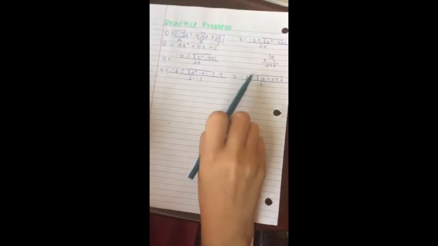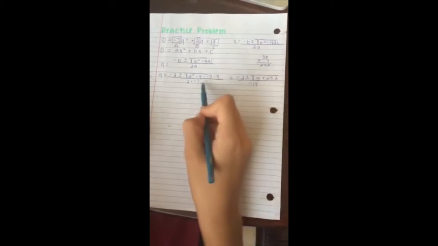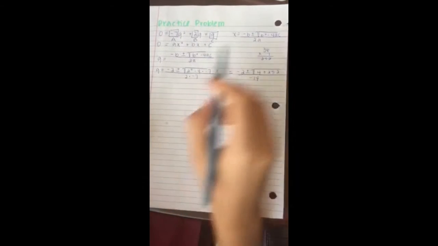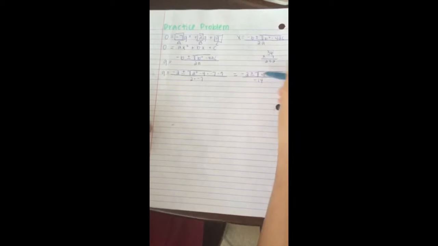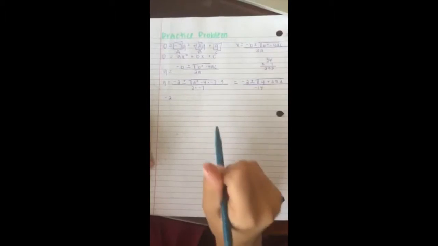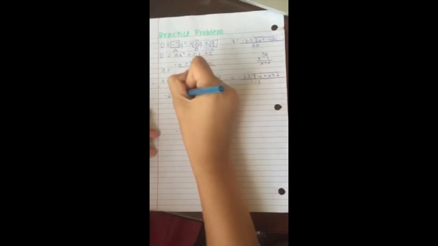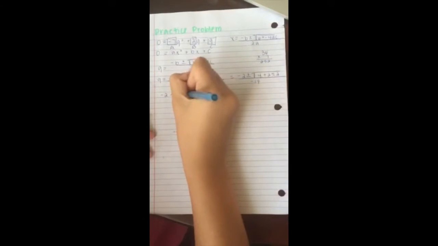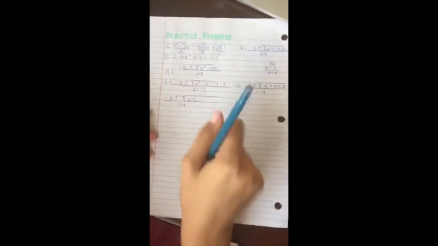So we have negative 2 plus or minus the square root of 2 squared, which is 4, plus 4 times 9, which is 36, and this becomes positive. So 36 times 7 would be 252, over 2 times negative 7, which would be negative 14. So then you need to find what this equals. You have negative 2 plus or minus the square root of 4 plus 252, so 256, and once again, this is all over negative 14.